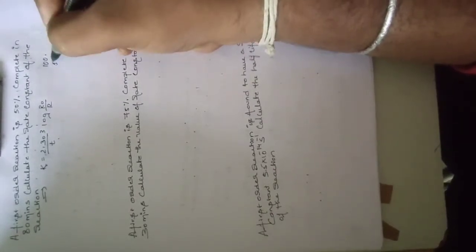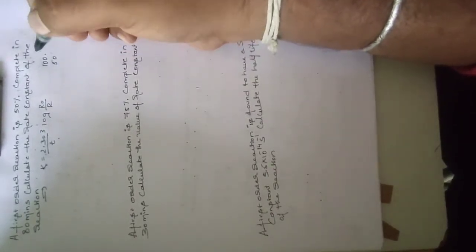Similarly, they are telling that 50% is completed, which means if you take 100, it's completed by 50, same as what we solved in the first one. Here it is R naught, and this is R.